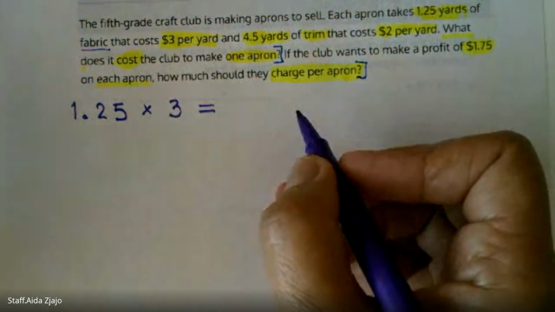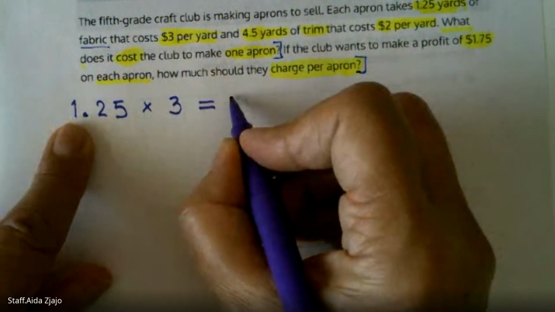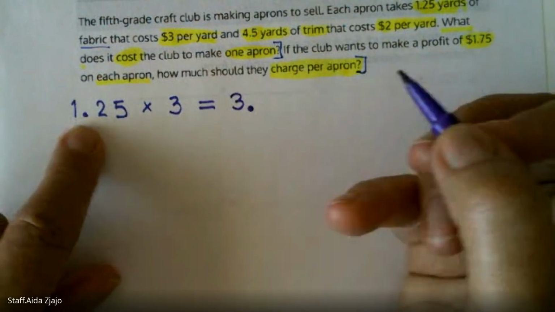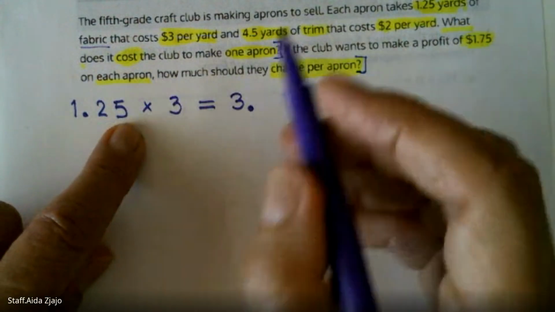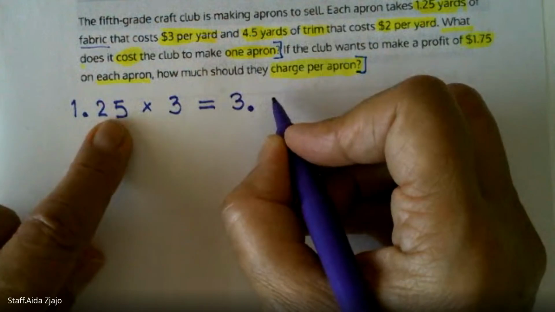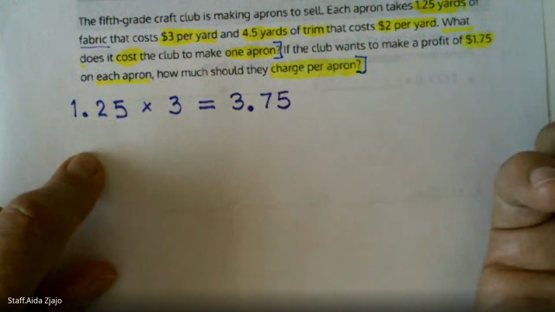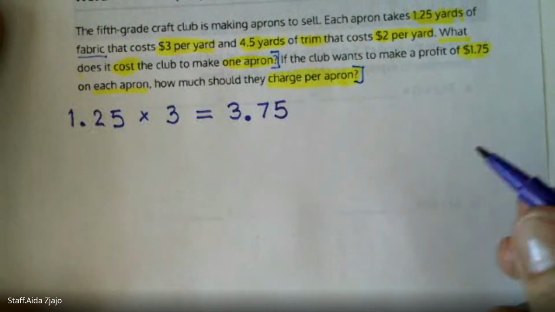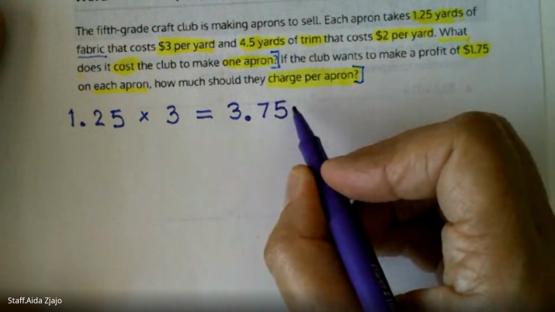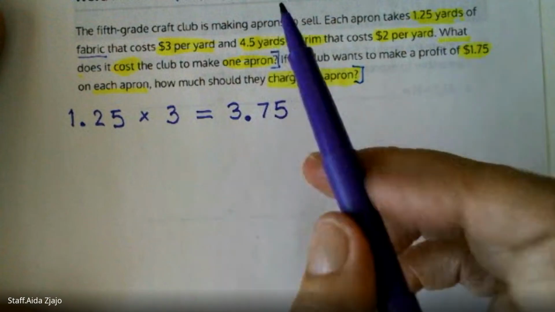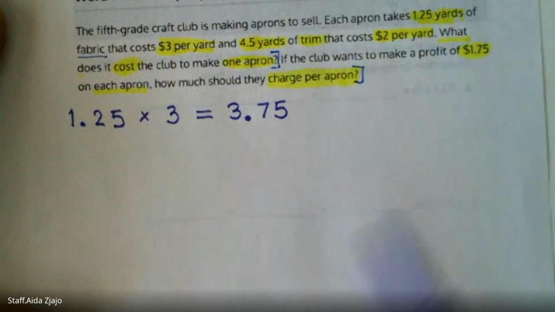Right now this could be very easy because 3 times 1 is 3, so $3, and 3 times 25 hundredths is 25 plus 25 plus 25, 75 hundredths. So it's really easy to do with mental work. So that means they need to pay $3.75 for each apron for the fabric cost.